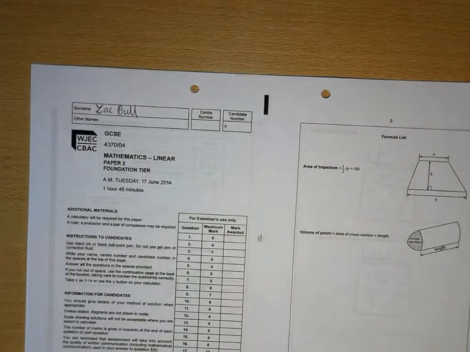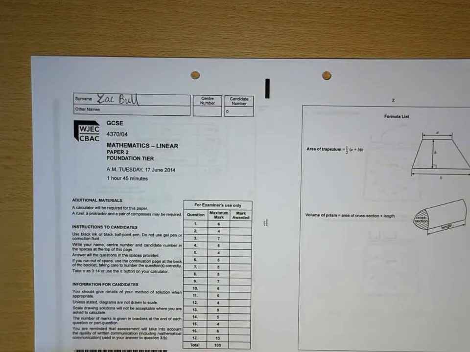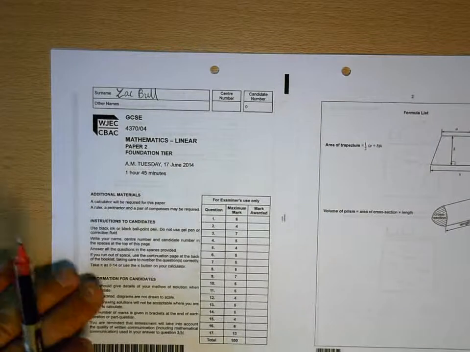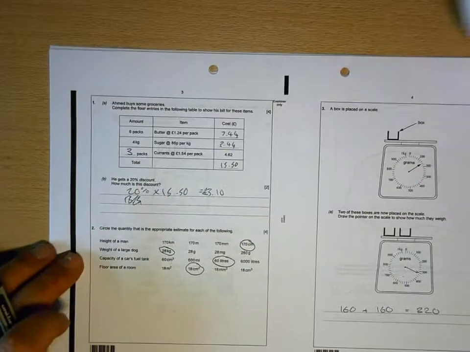Okay, Zach, so this is the first paper 2 that I've been able to mark for you. It's only the second paper I've been able to mark all half term. So let's see how good you are.